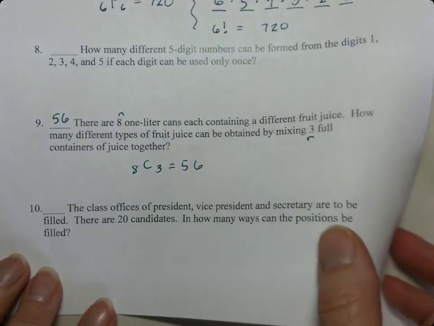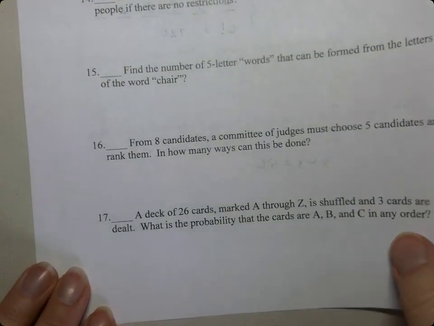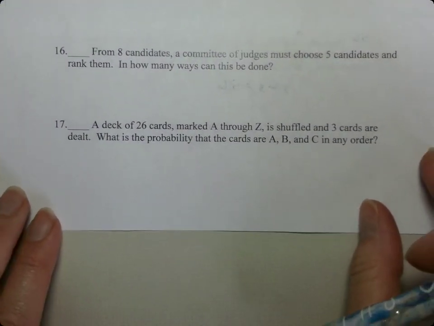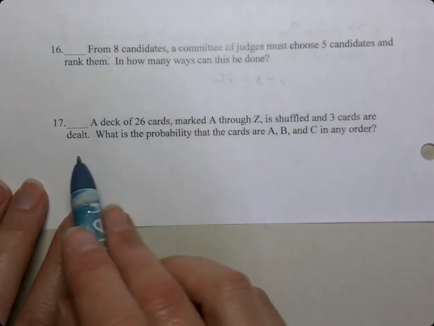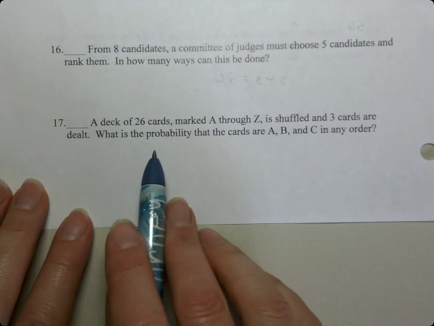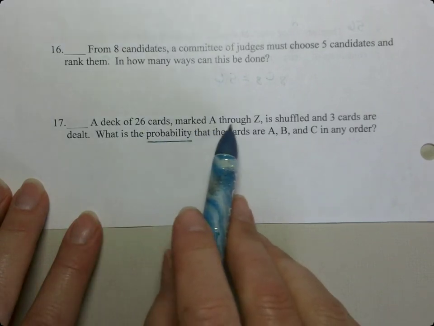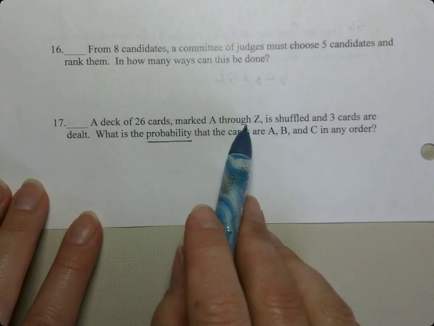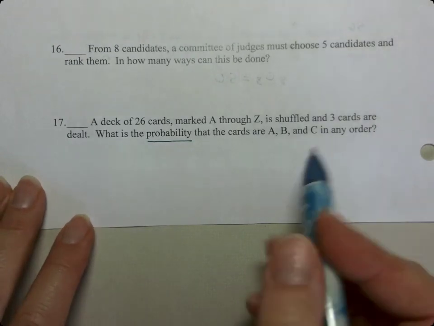Okay, let's look at the back. Let me see what we have here. Let's jump down to number 17. A deck of cards marked A through Z is shuffled and 3 cards are dealt. Now this one's different because it says what is the probability. Okay, so this one's a little bit different. It's a lot harder, actually. So you have 26 cards A through Z, right? And you're going to pick 3 cards. So how many things could happen overall?